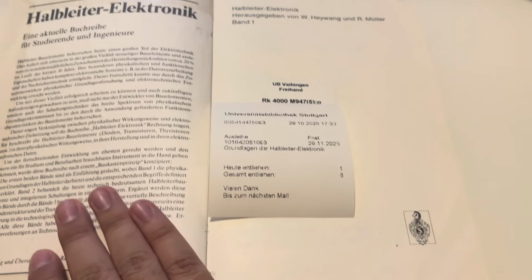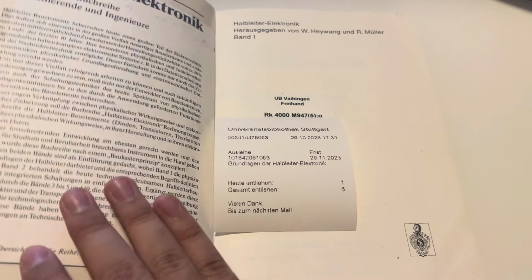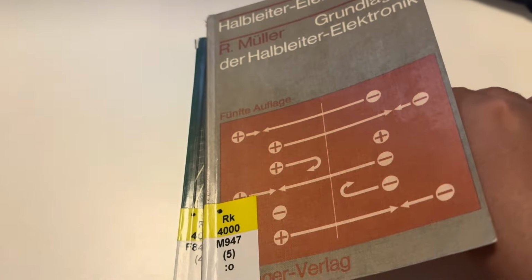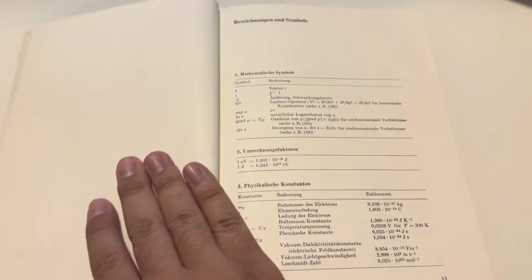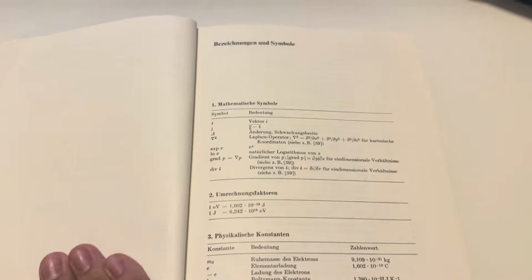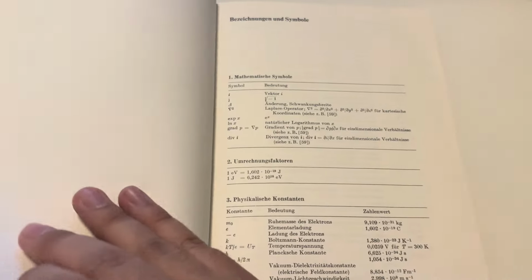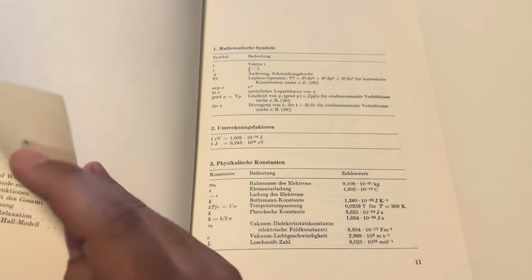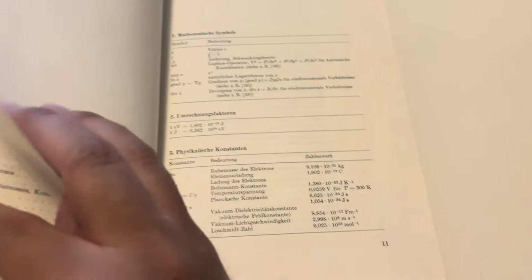This is the receipt I got for borrowing this. I have to give it back on the 29th of November. Okay, let's see. It has some formulas, some things like that. Mathematics, some constants, some values, things like that.